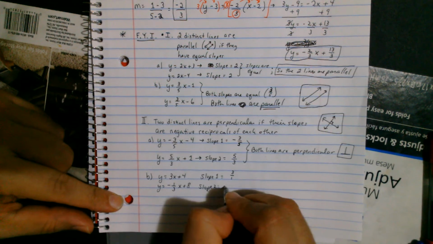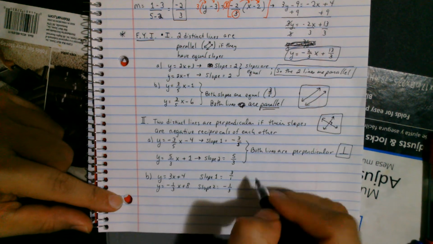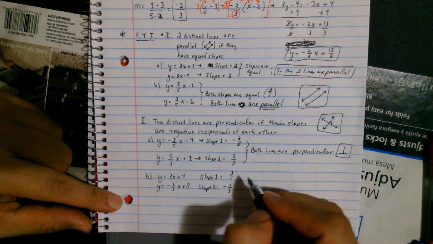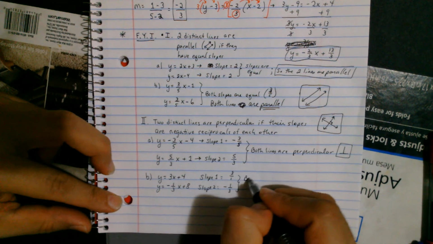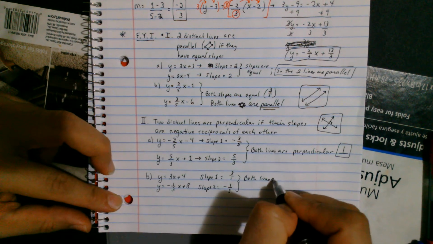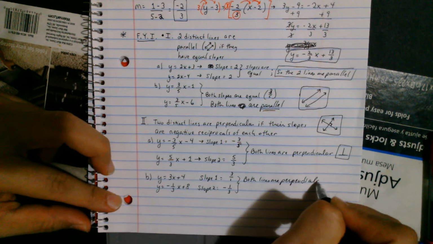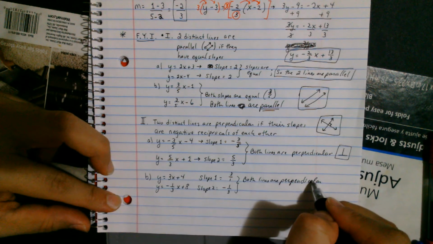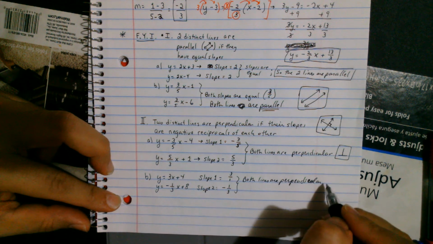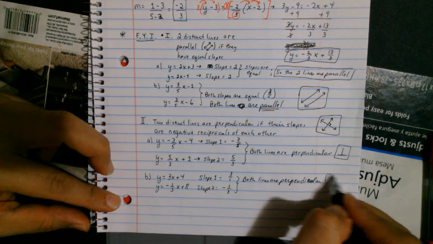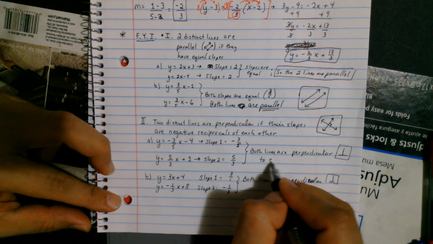Slope 2 is negative 1/3. Again, reciprocals and opposite signs. So both lines are perpendicular. Excuse my penmanship. Perpendicular to each other.